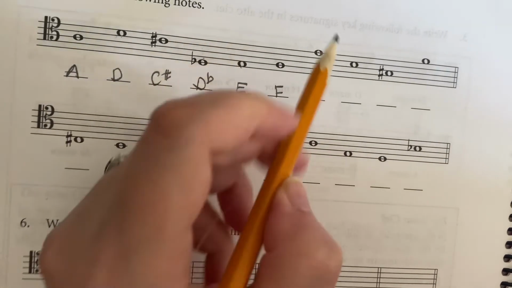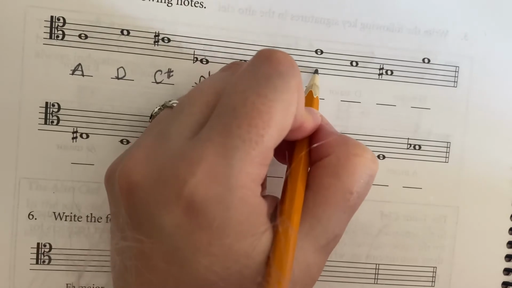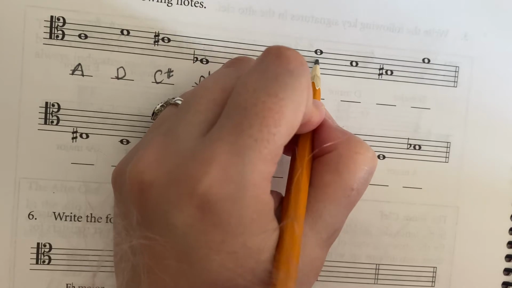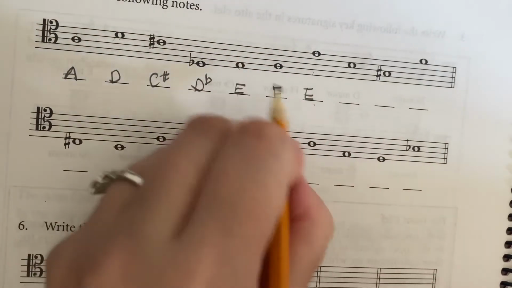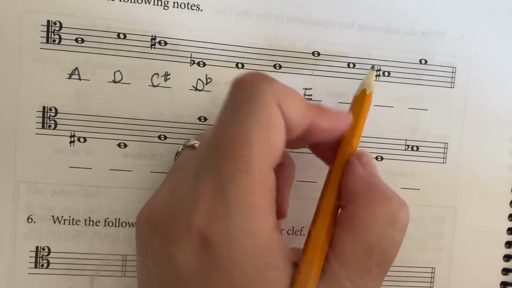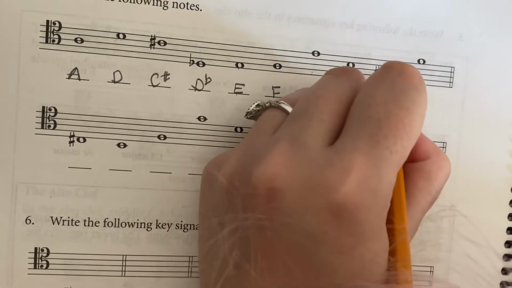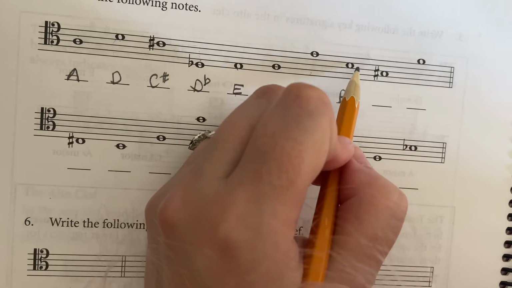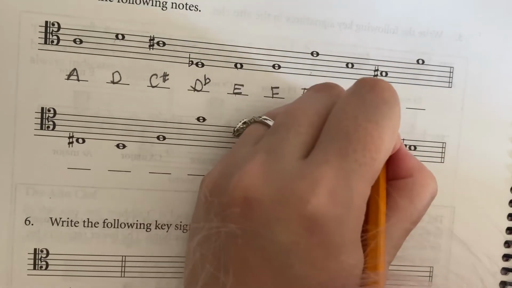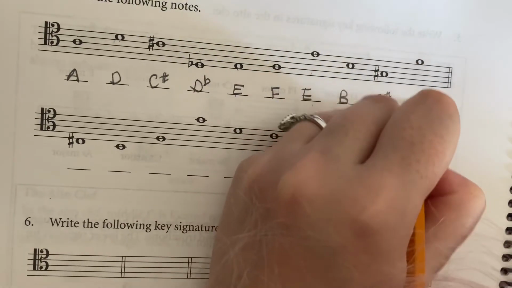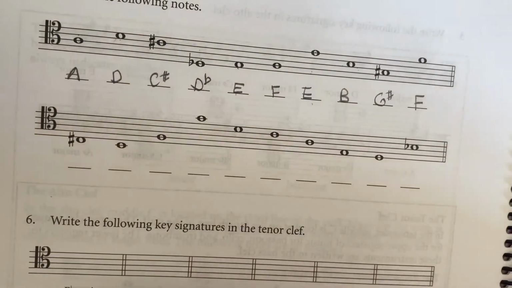So let's start on that first space and count up 8, including the first space. So 1, 2, 3, 4, 5, 6, 7, 8. Yes, those E's are both correct. Now that's B. B, A, G, so G sharp, and F. Okay.